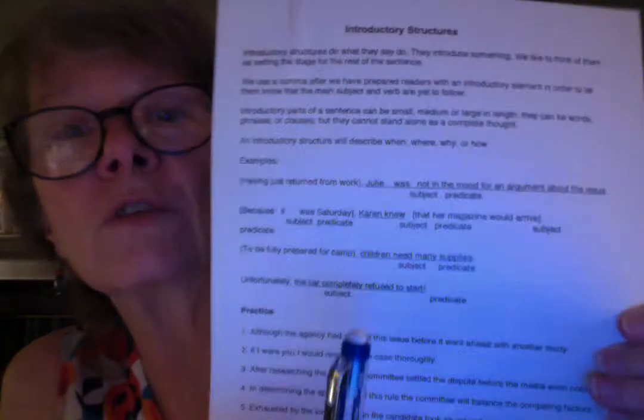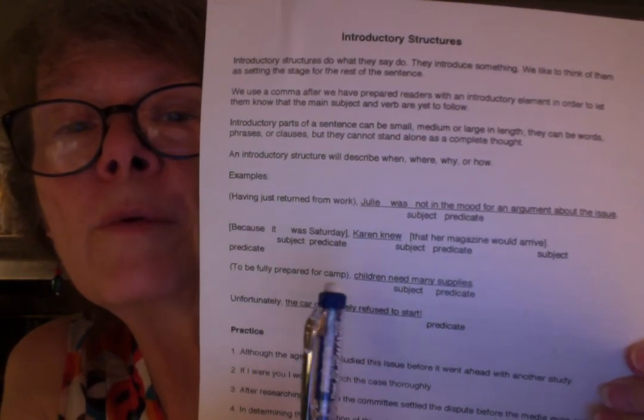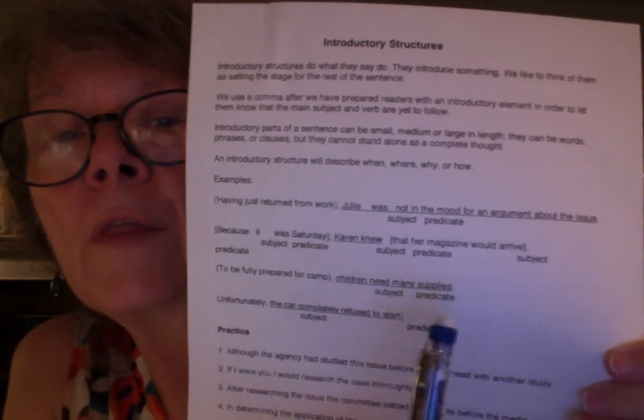To be fully prepared for camp. So that is a group of words, but it doesn't have a subject or a predicate. It's just a phrase. It's an introductory phrase. It introduces the rest of the sentence. So because it's an introductory phrase, an introductory structure, we're going to put a comma after it. To be fully prepared for camp, comma, and then the main clause. Okay?